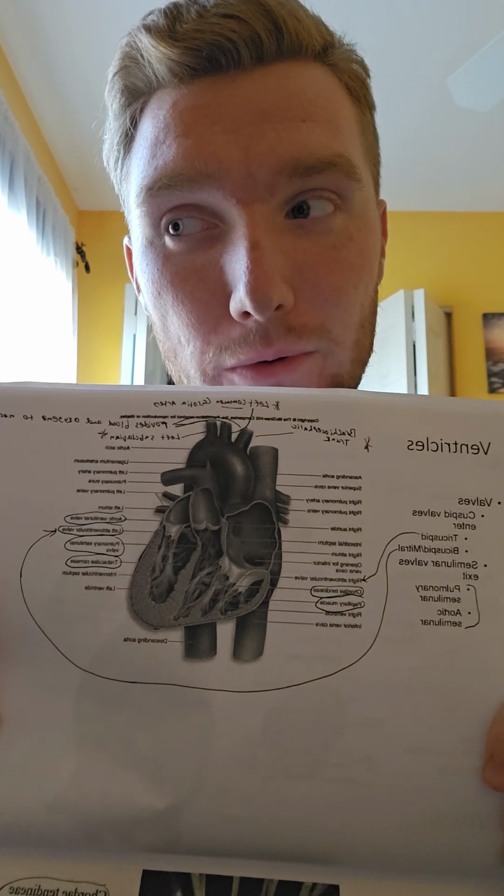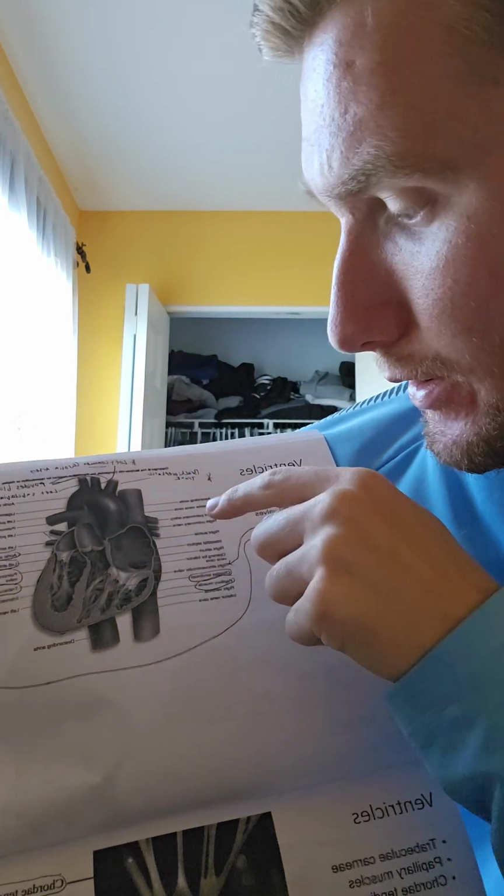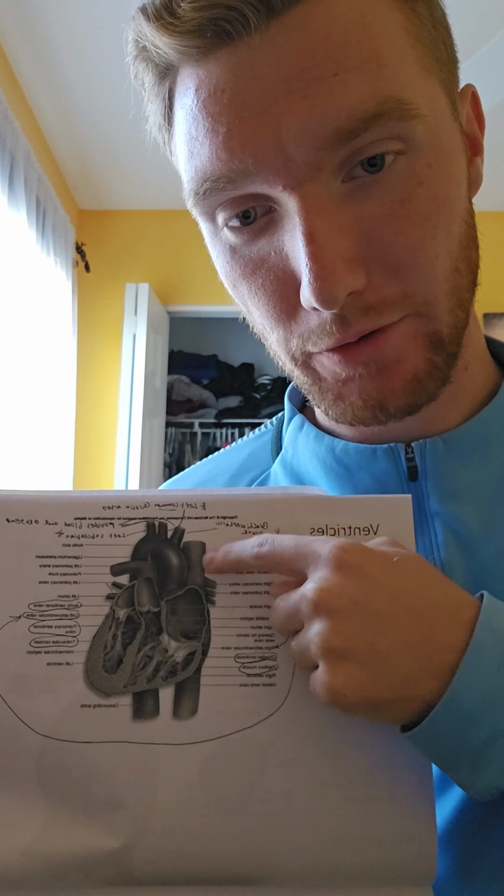So to start off, we have the heart here. Firstly, it starts off by going through the superior and inferior vena cava, which you can see right here. You have the inferior one, and then you have the superior one. It starts off there, and then it goes into the right atrium. As of right now, it's deoxygenated blood. From the right atrium, it goes through the tricuspid valve, and then into the right ventricle.